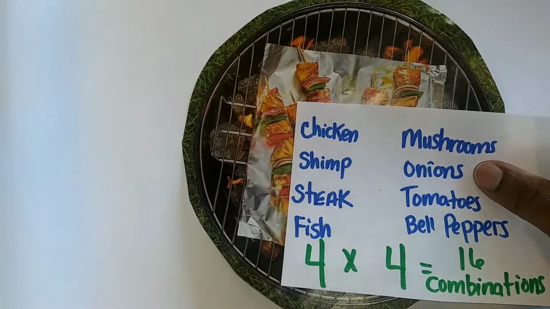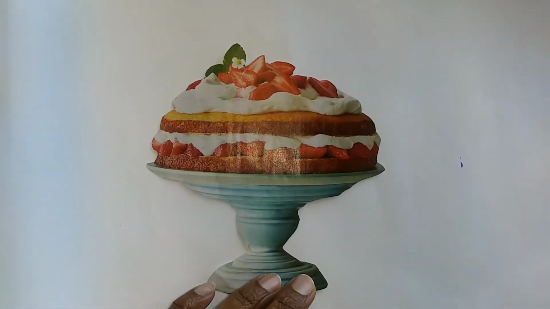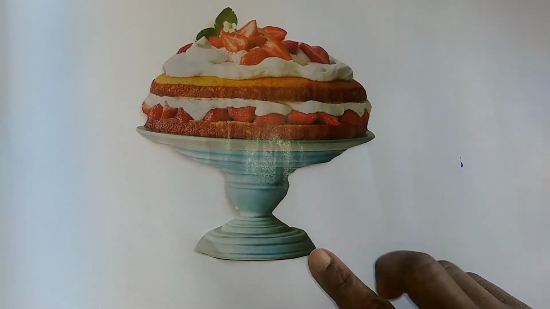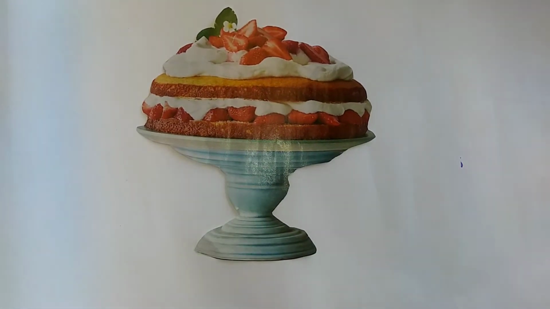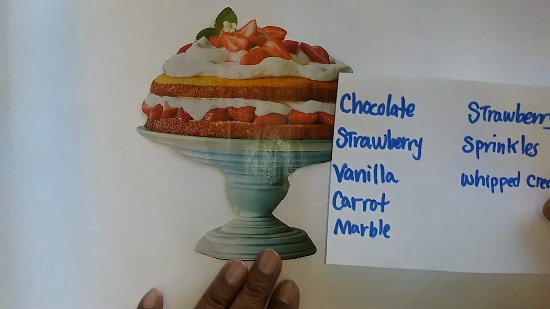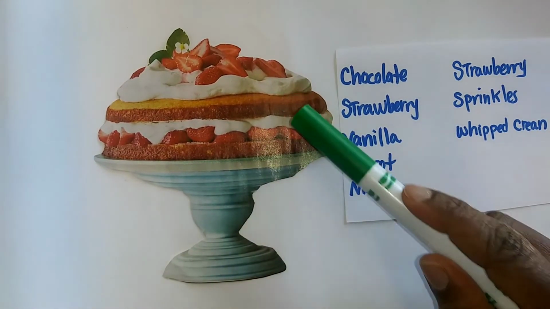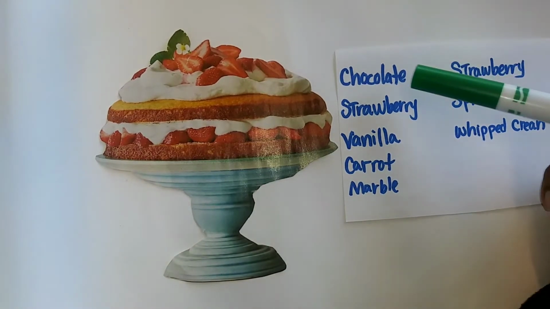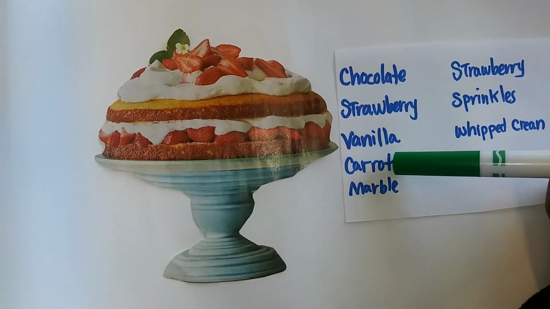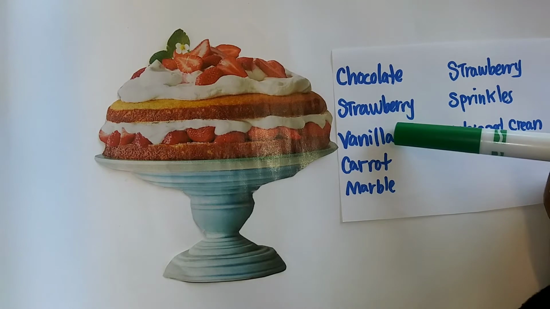The second example is going to be with this cake. So now we have this cake here, and okay, this is a strawberry cake. But what if you didn't want strawberry? The bakery said, well, you don't have to get just this vanilla cake as your base. You can also get chocolate, strawberry, carrot, and marble in addition to the vanilla.